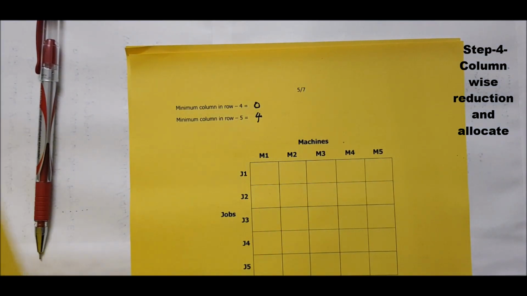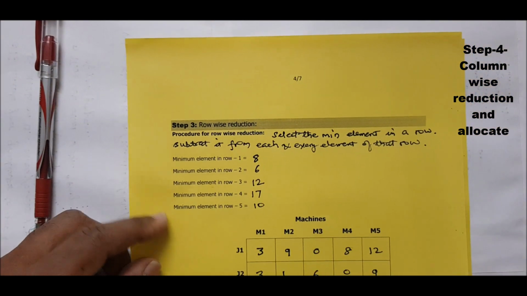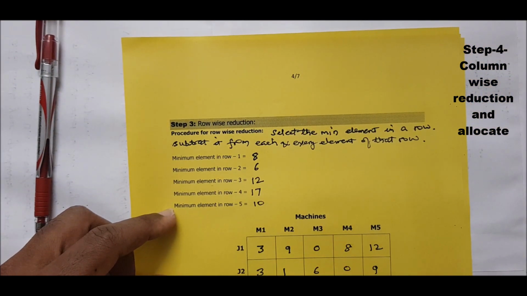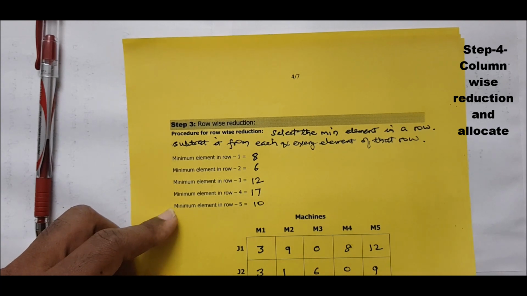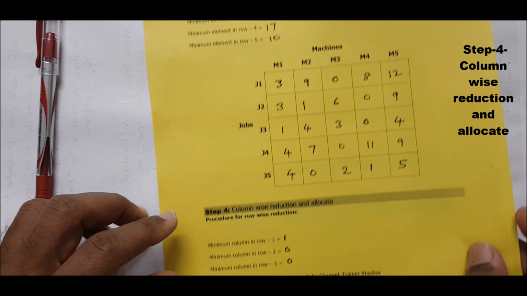Now what you are supposed to do? In the same manner, the least element is subtracted from each and every element. That is 3 minus 1, 2; 3 minus 1, 2; 1 minus 1, 0; 4 minus 1, 3; 4 minus 1, 3. Like that you have to keep doing for each and every row with respect to the minimum element of that particular row. And this procedure has to be written here.